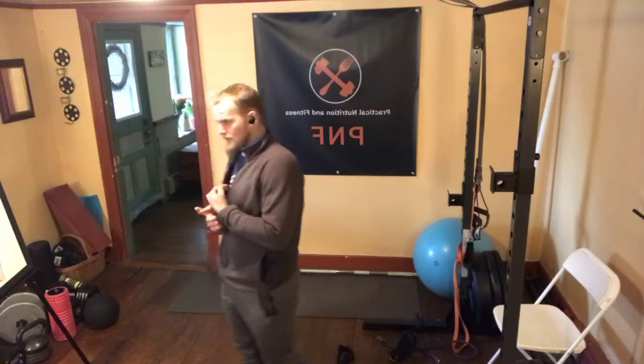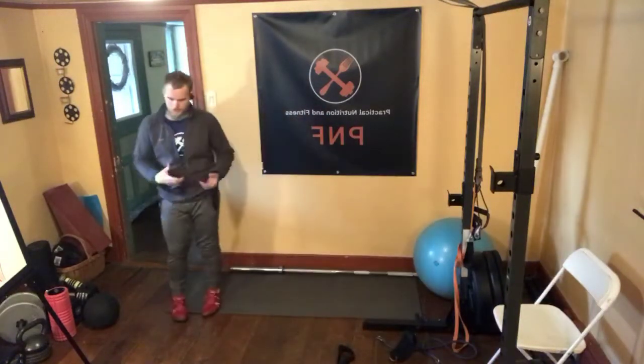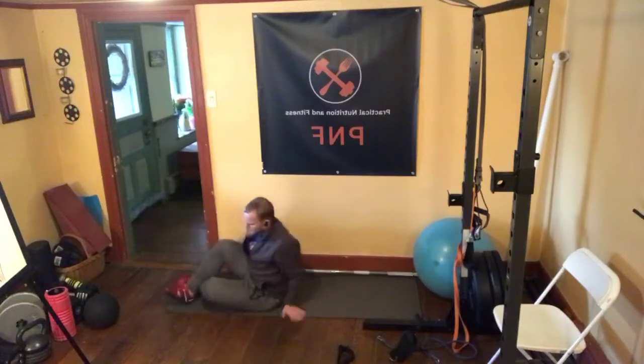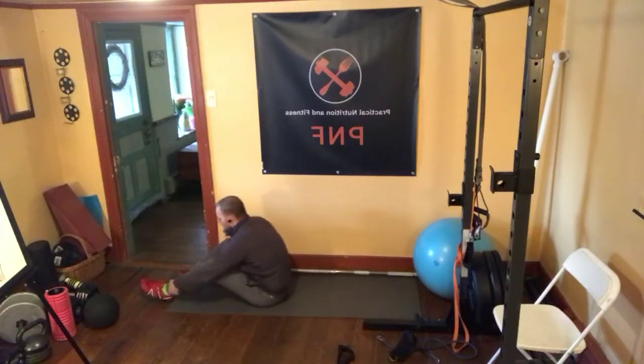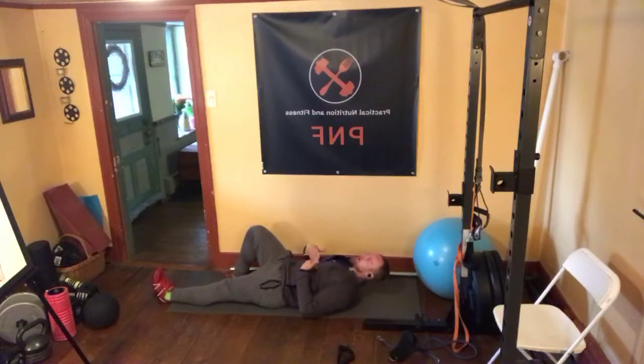We're going to start with a modified half curl up. This is a great exercise for starters to start feeling this. And what we're going to do here is just go with one leg bent, and then we're going to think about keeping this nice and compressed together. So I'm tucking my pelvis up, drawing my belly button back, and then I'm thinking just pull my shoulders off the ground with a big exhale, and then I'm going to lower back down.